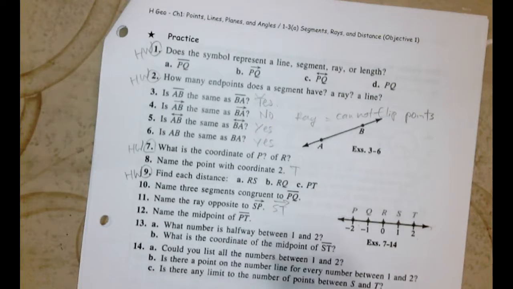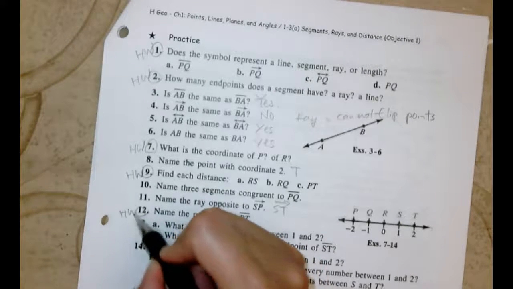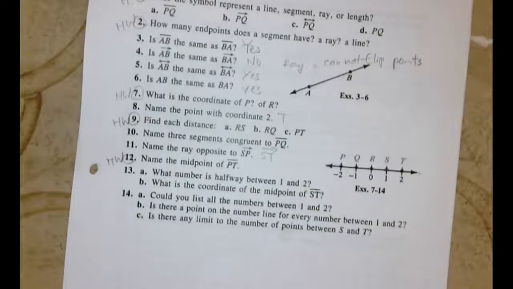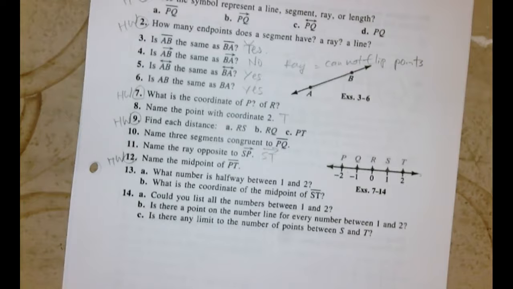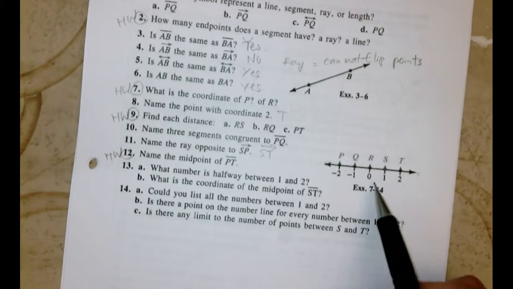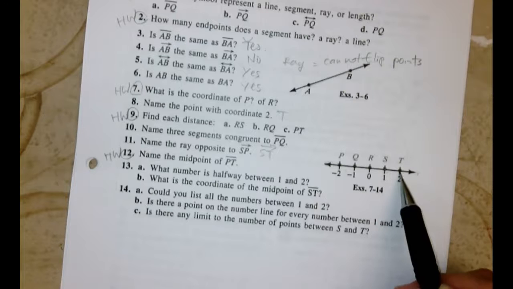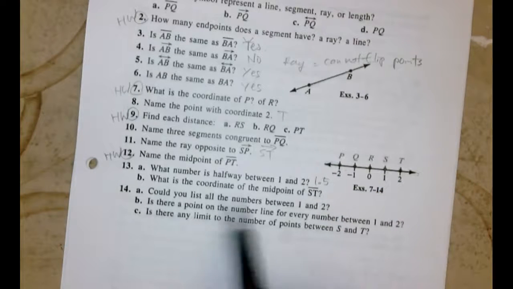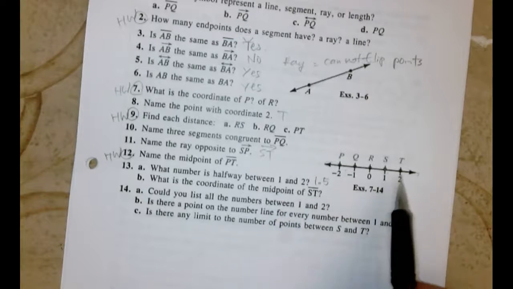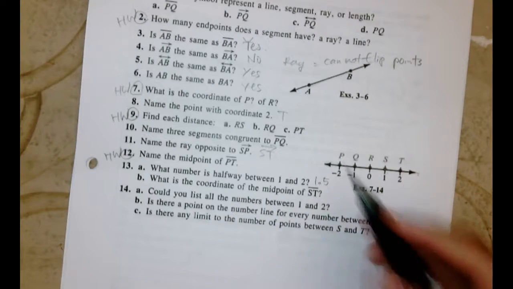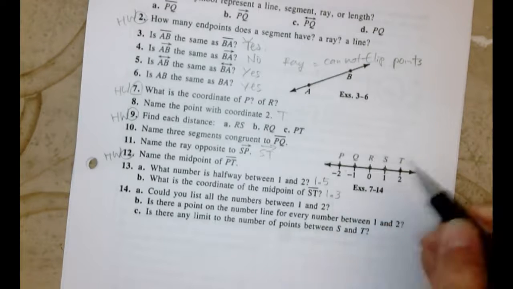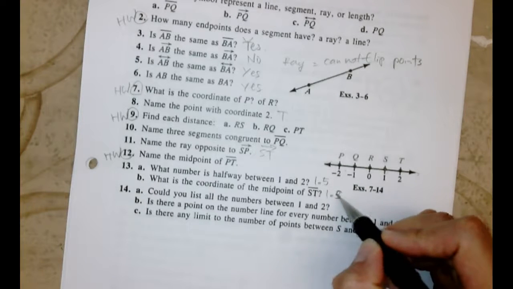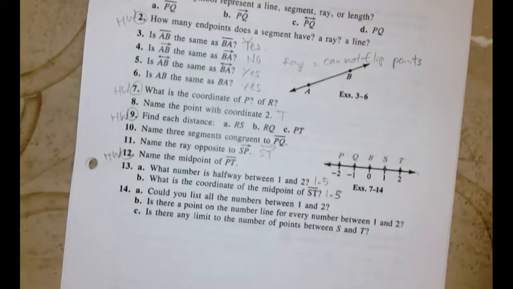Name the midpoint of PT. Midpoint of PT, I think you can do this one. And what number is halfway between 1 and 2? Halfway between 1 and 2 is 1.5, right? What is the coordinate of the midpoint of ST? Coordinate of the midpoint of ST is also 1.5. Yeah, let's just leave it at 1.5.